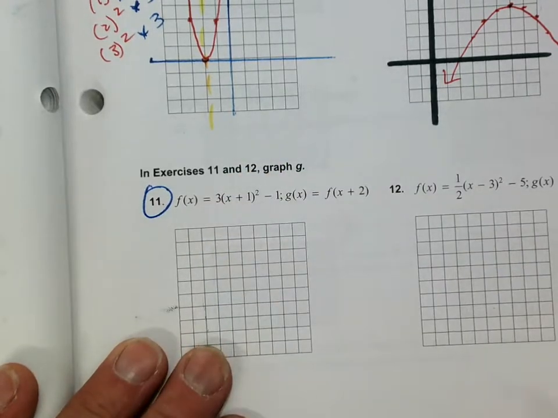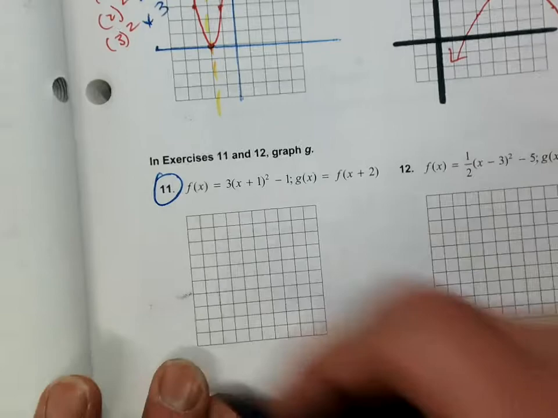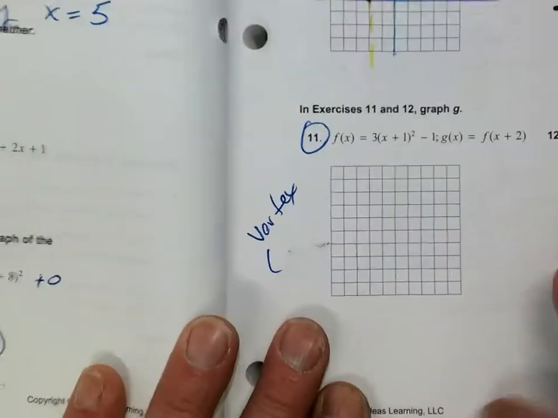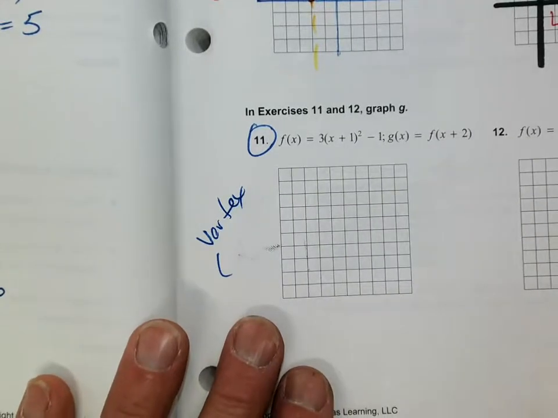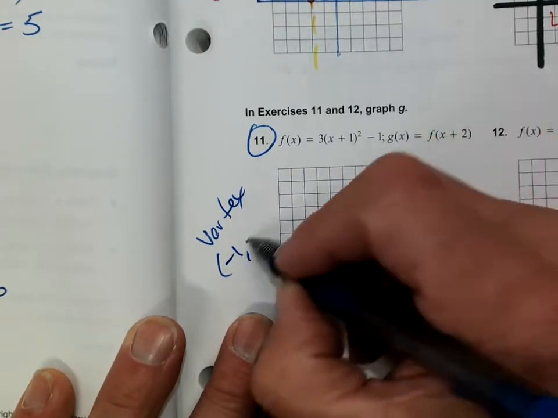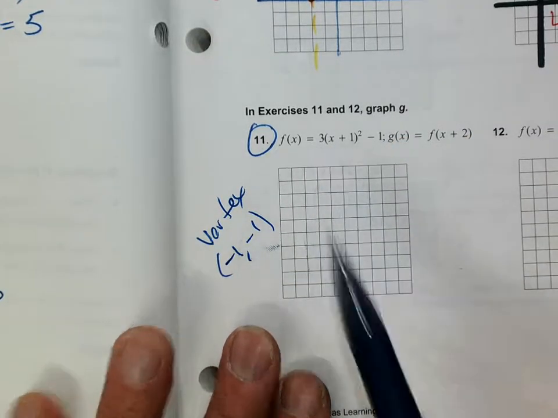Okay, here's our original graph. Let's see if I can graph this. Okay. Vertex. Where's my vertex of 11? It is going to be at -1 and -1, right? 3 times as tall. Okay, so let's graph that in.